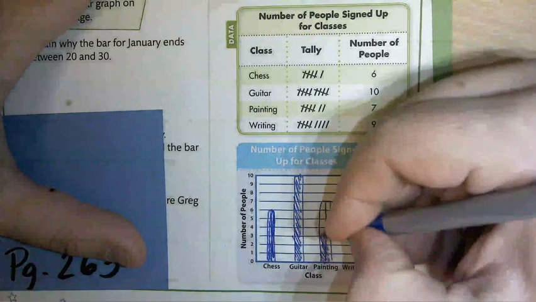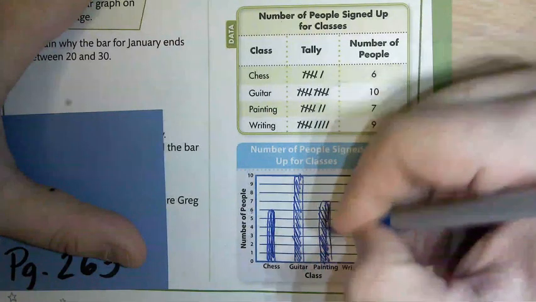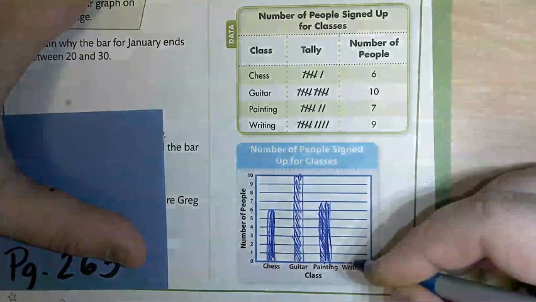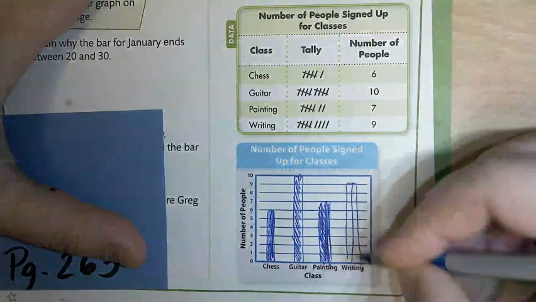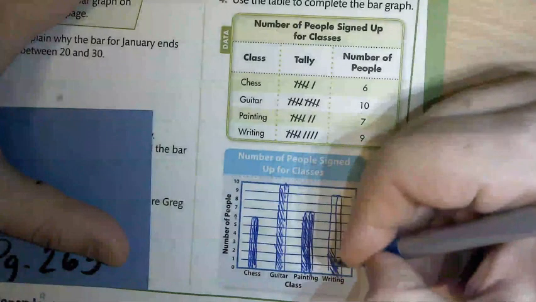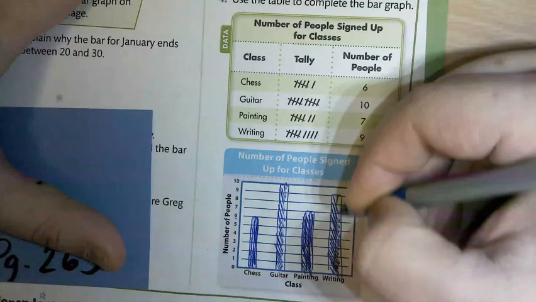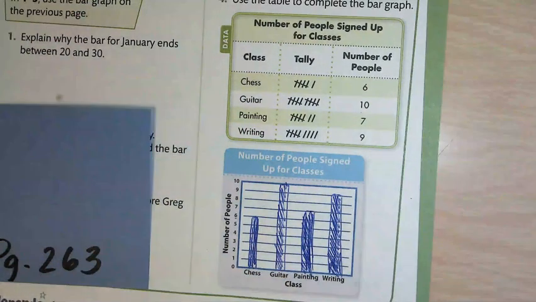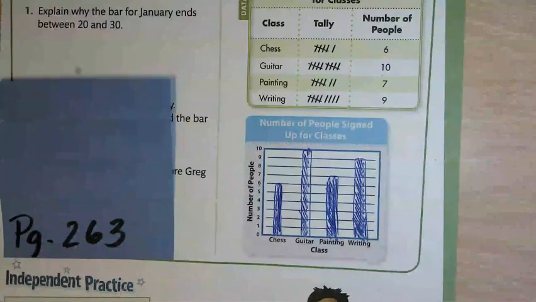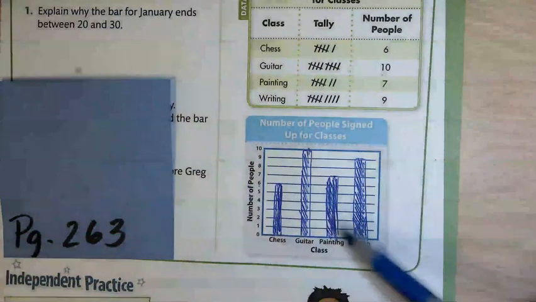And my last one is writing. And the writing class had 9. So I'm going to go all the way up to my 9. And then I'm going to make my bar off of that. All right. And the reason I'm going so quickly on this is you should have paused the video and done this one on your own. So you're just checking your work. Does yours look something like mine, where you've got different heights for each one?